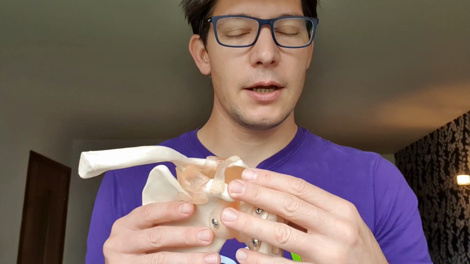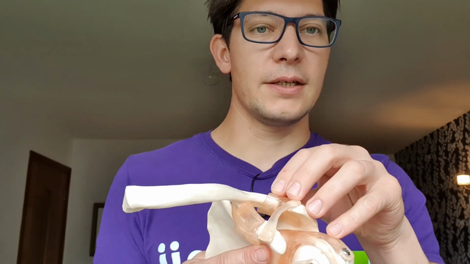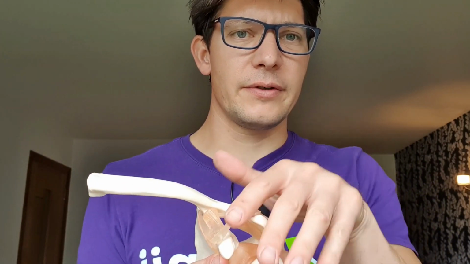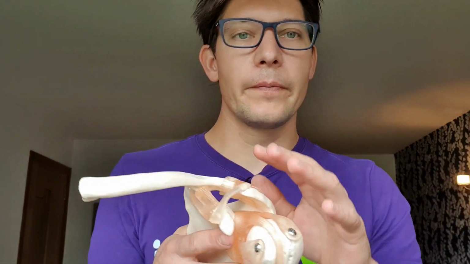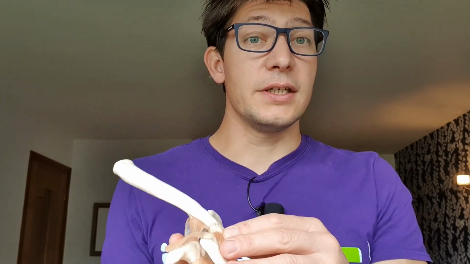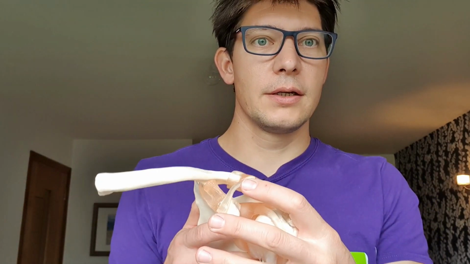Issues with that can be confused with the AC joint because they refer to kind of the same place. Any other problem of the rotator cuff tendons can cause a bit of pain at the front of the shoulder, on the side of the shoulder there, and it is possible to misdiagnose an acromioclavicular joint disease if you don't look at the other tendons before that.